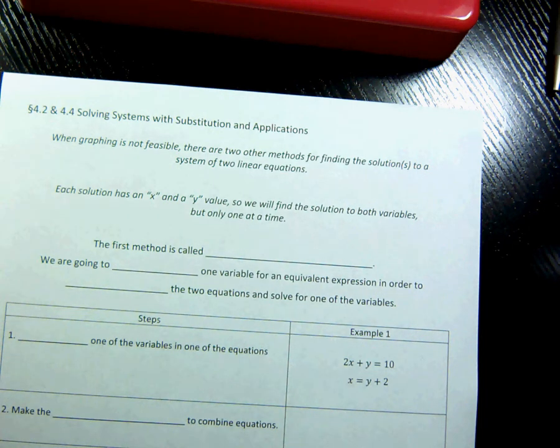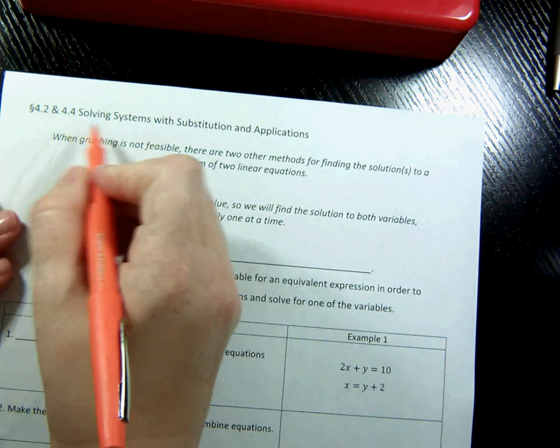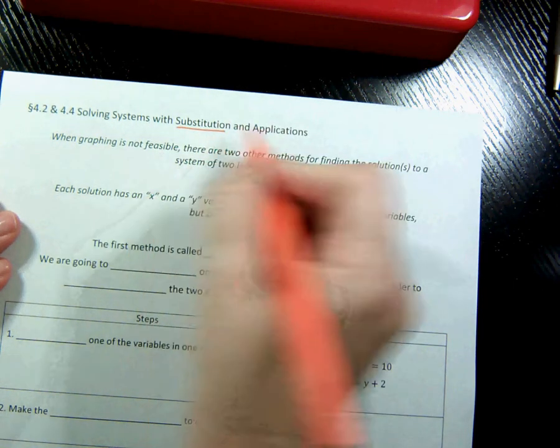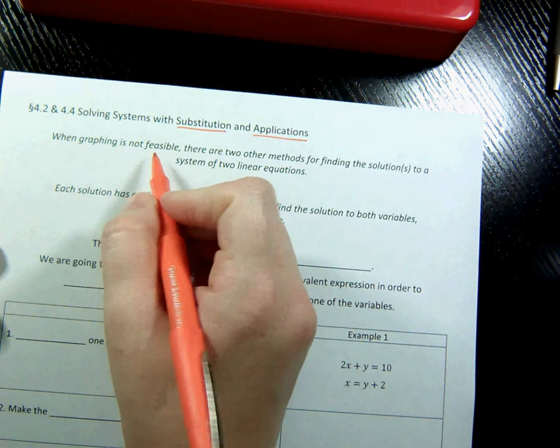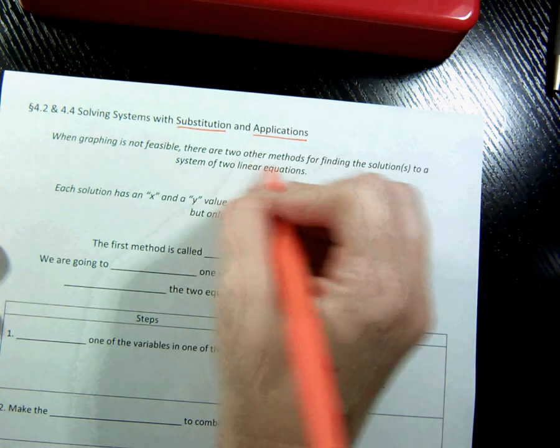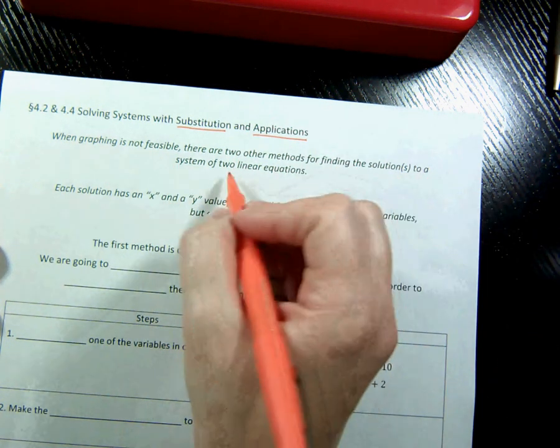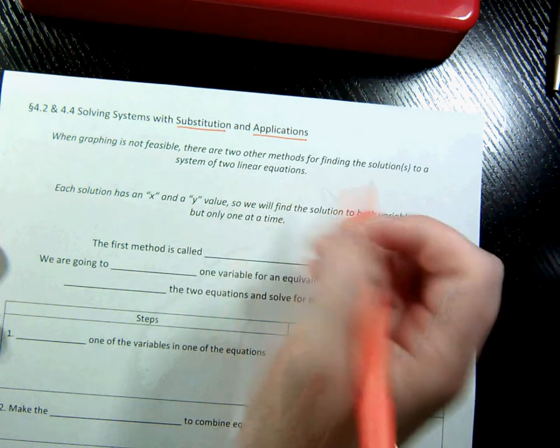This is section 4.2 and 4.4, solving systems with substitution and applications. So when graphing is not feasible, or you just don't feel like graphing, there are two other methods for finding solutions to a system of two linear equations.